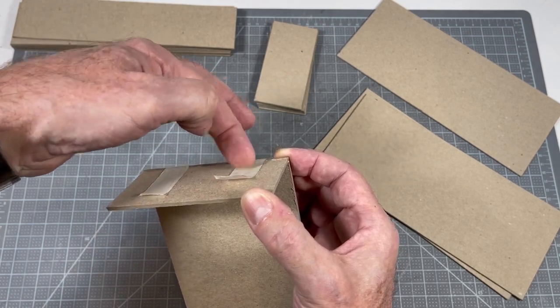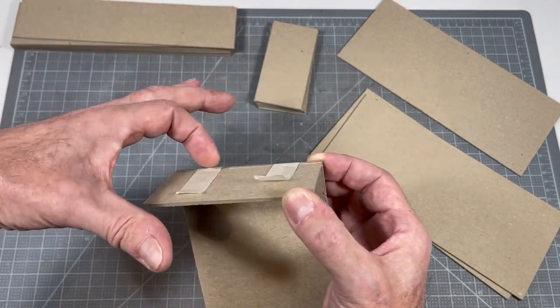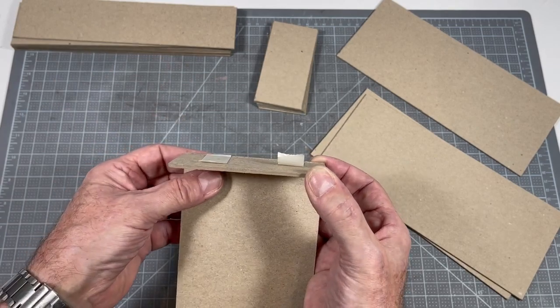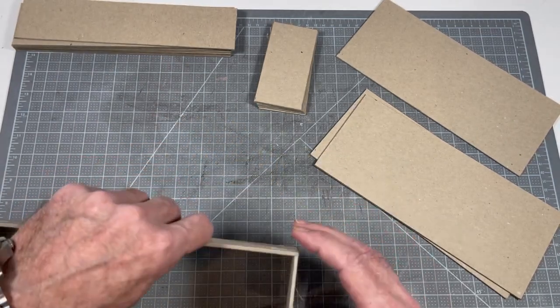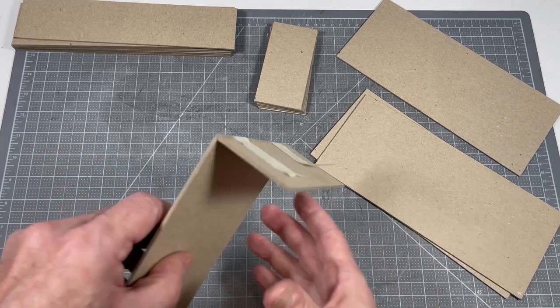Just using my nail just to get that. I don't want to completely, it's very hard to get off, but just enough to hold that into position. So we can let that dry. So I'm just going to double check how all this works.